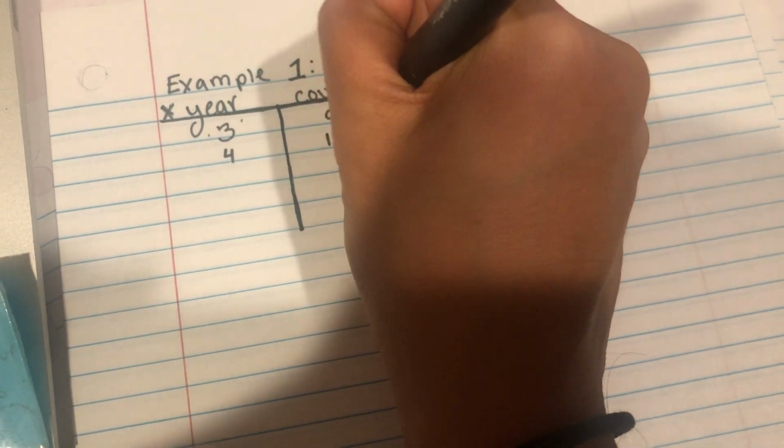Here it says, in 3 years, Miss Naguib visited 9 countries. In 4 years, Miss Naguib visited 12 countries. In 5 years, Miss Naguib visited 15 countries. And then we just have 6 and 7. So our first goal is to figure out, is my table proportional?